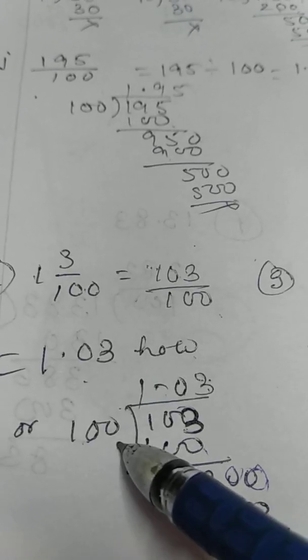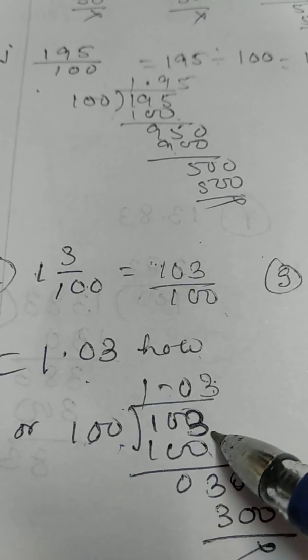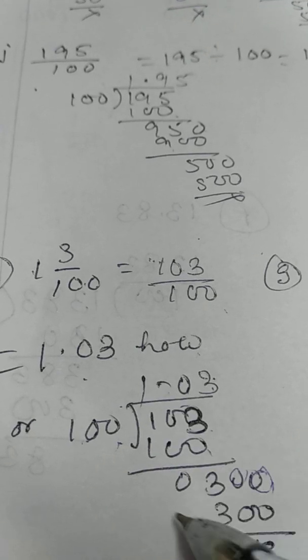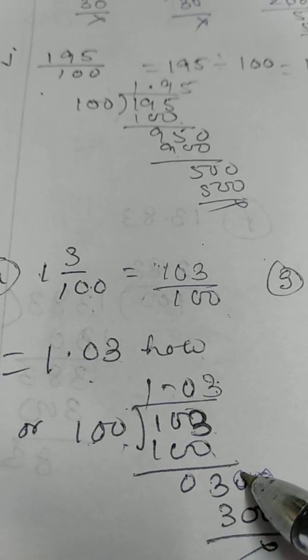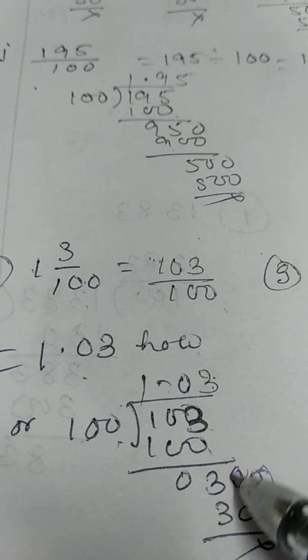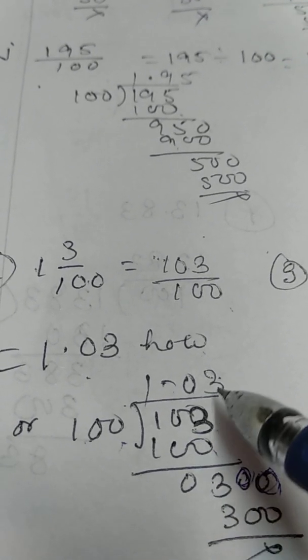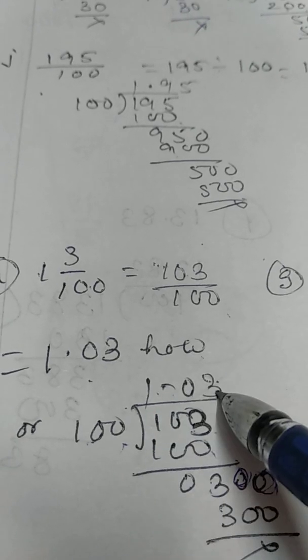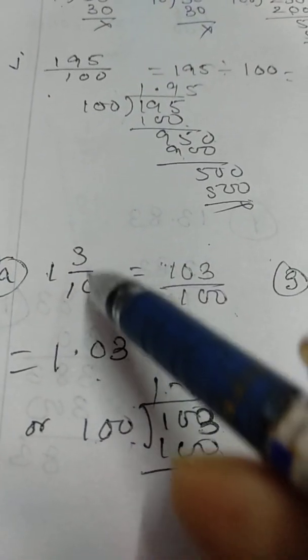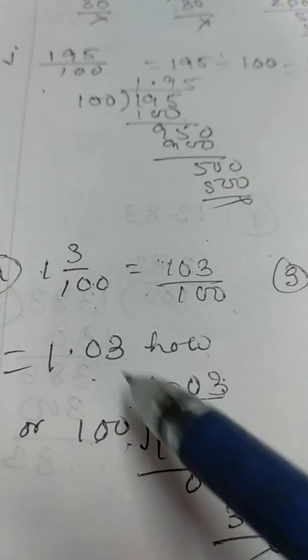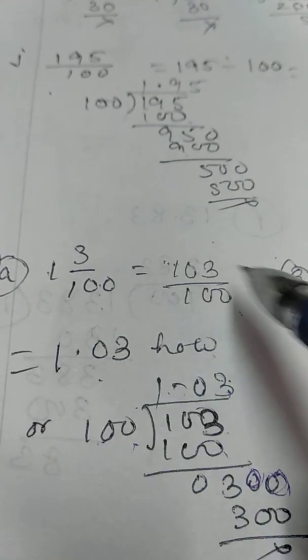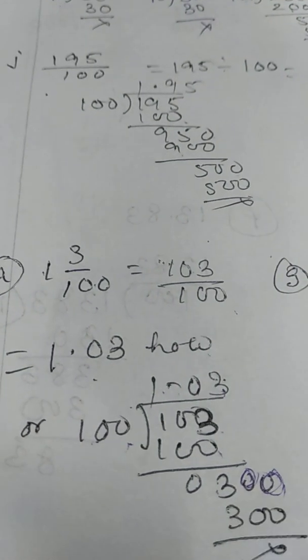Again, 100 divided 103, 100 I got. I brought down 0 and 3, it's not working. Point, I can give 1 0, not working, so I gave one more 0. Then 300, so 1.03, or easiest way, 0, 0, 2 0, so 20.1, as I change it into fraction.